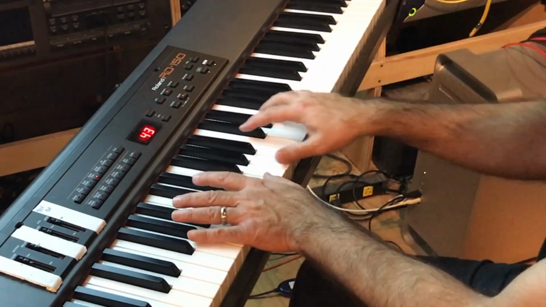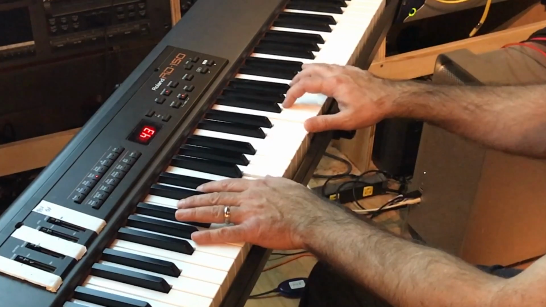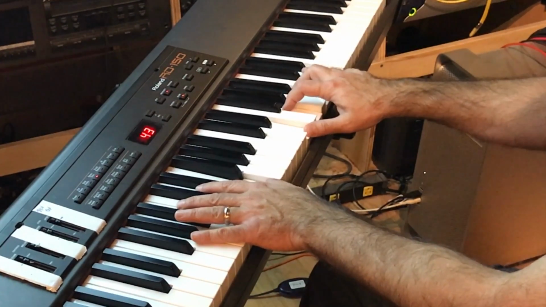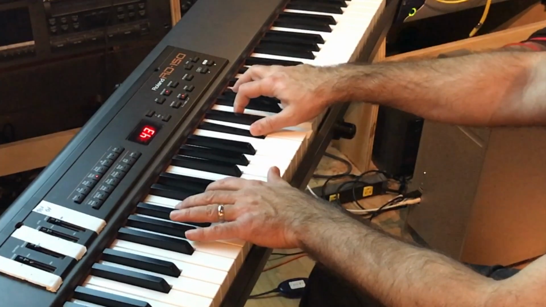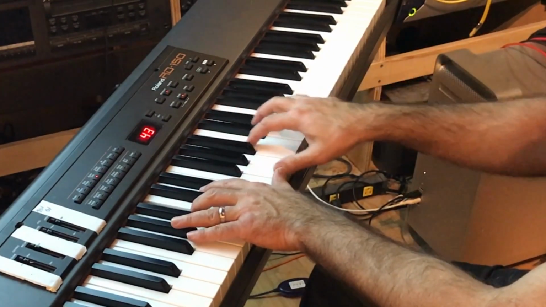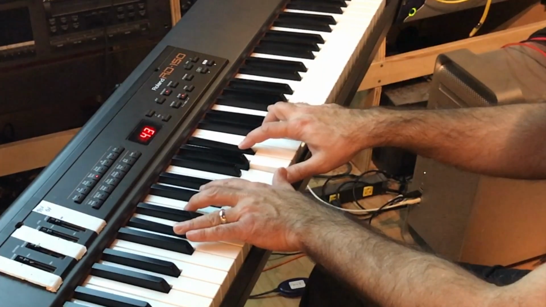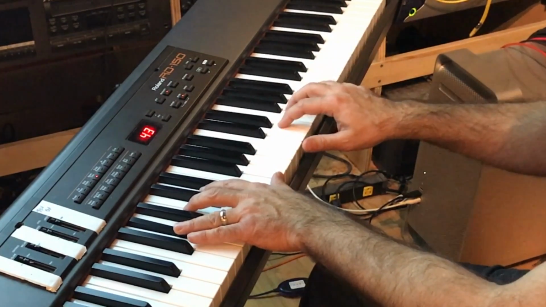So I'll do up here, I'll start with, instead of E major over F, I'll start with E minor over F. Different sound. D flat minor over D, B flat minor over B, and then G minor over A flat. Interesting sound. You can do the same thing with the 7th chords.